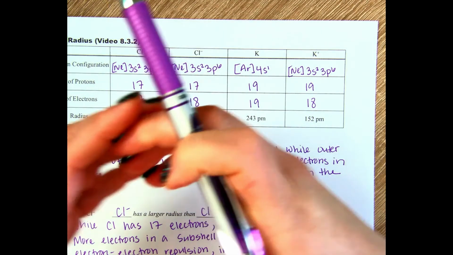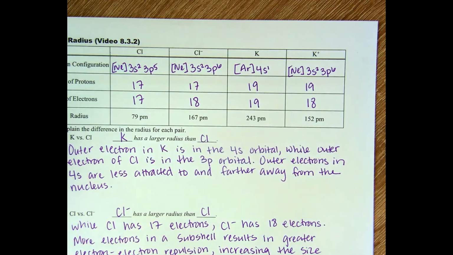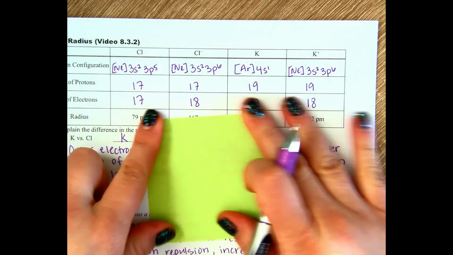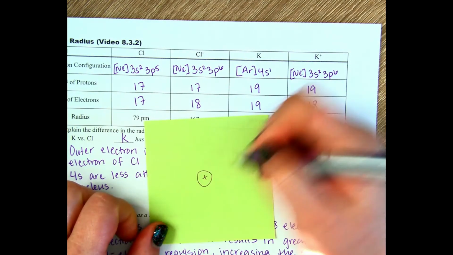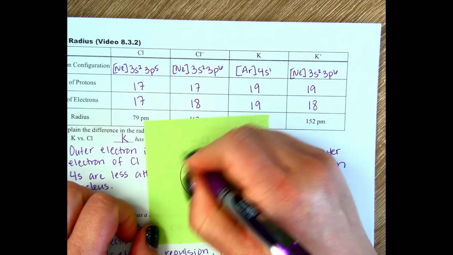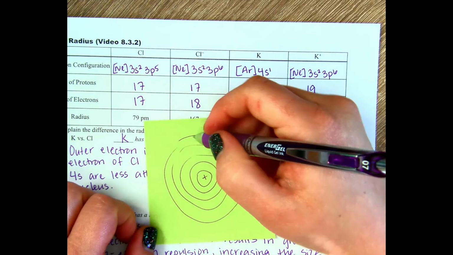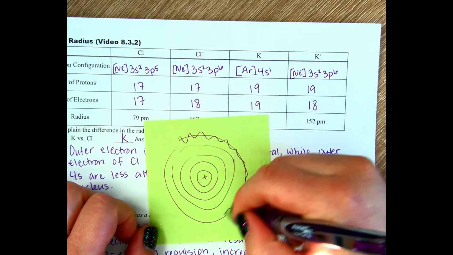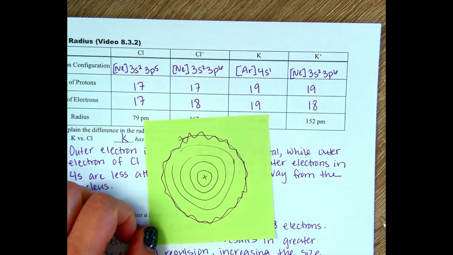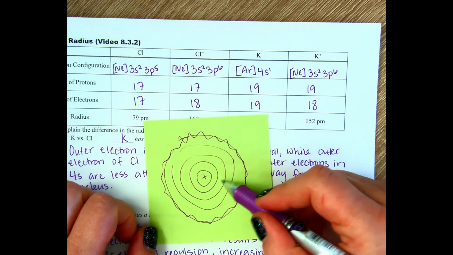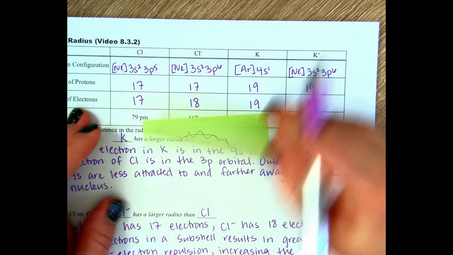So now you only go 1, 2, 3. So that is like saying if you had, let's see, so I'll show you on here. So here's your nucleus right in the middle. You have 1, 2, 3, 4 shells, making the atom quite large. If you completely lose the electron in that 4th shell, all of a sudden now you only have these 1, 2, 3 shells, and the whole atom shrinks.